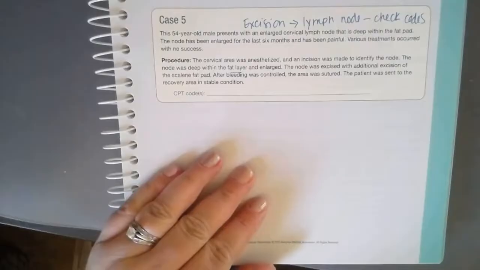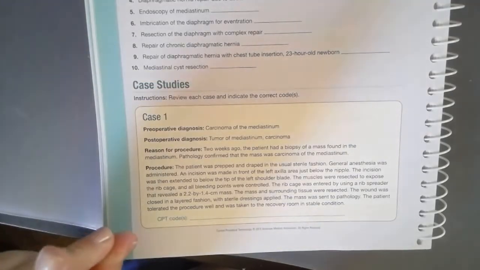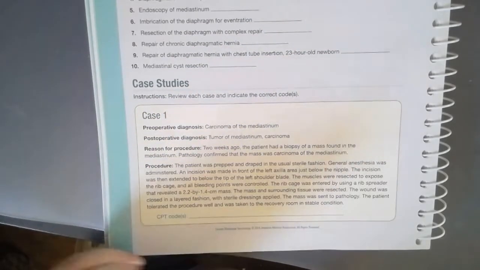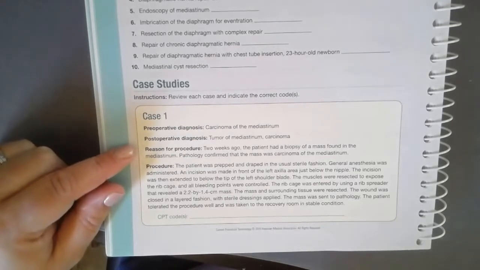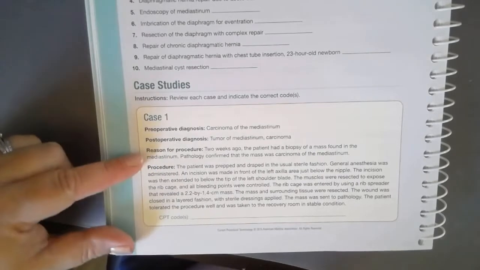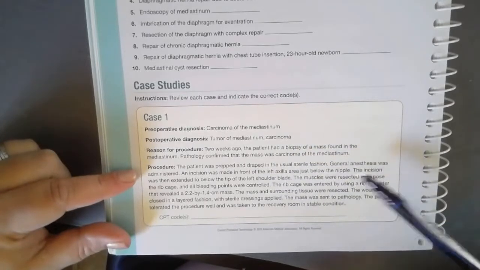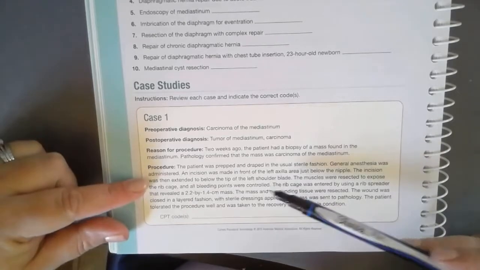Be right back. Okay, so just a couple of case studies for chapter 10. Again, you were assigned the odd cases, so it looks like that's case 1 and 3 for chapter 10. So starting off with case 1. Incision.